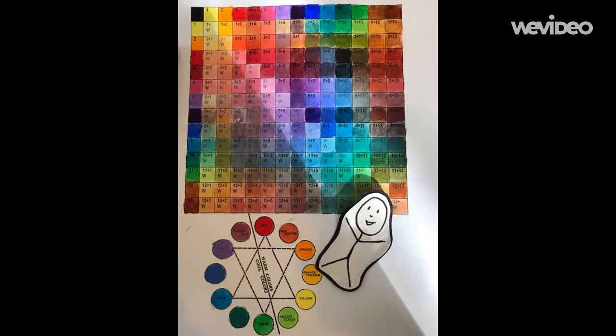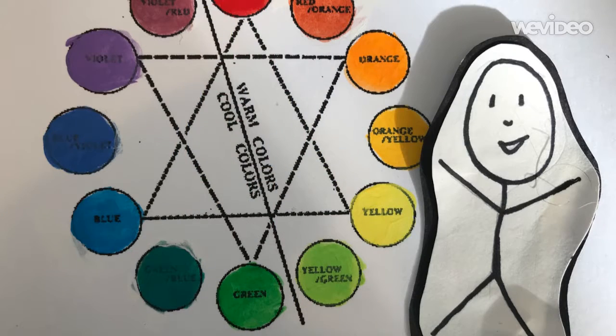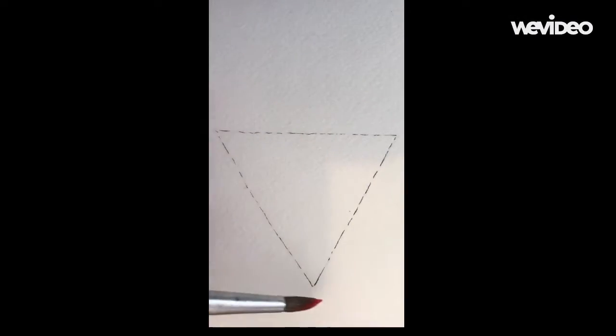Hello, artists! Today we will be discussing the concept of color theory, what it is, how it's been used, and its potential in your art.